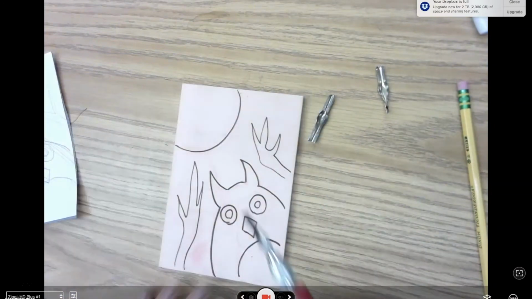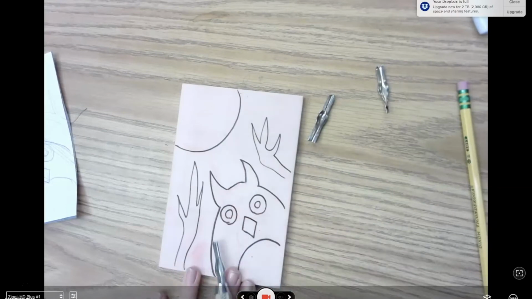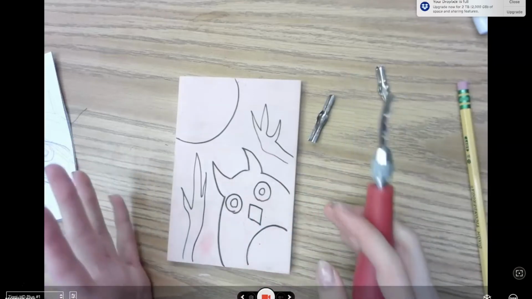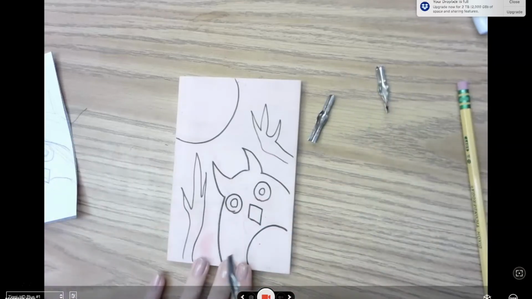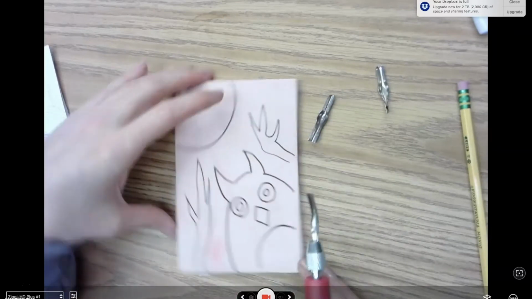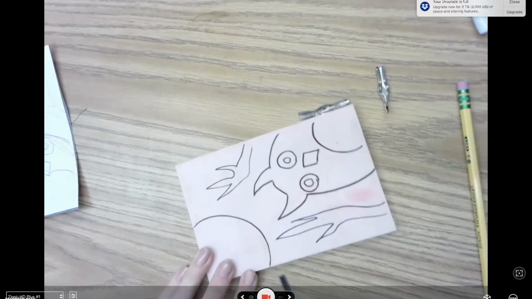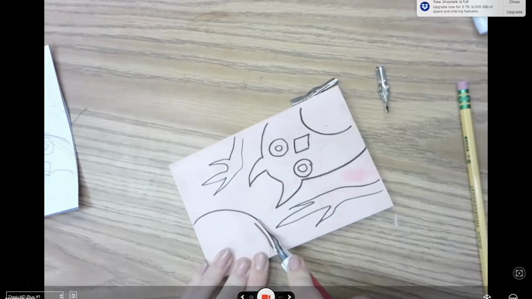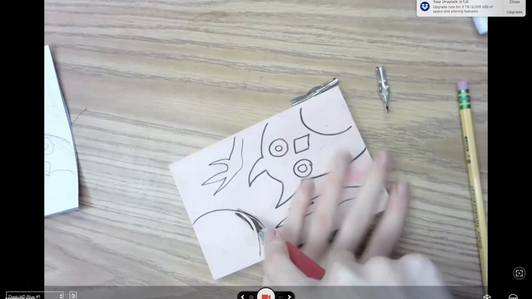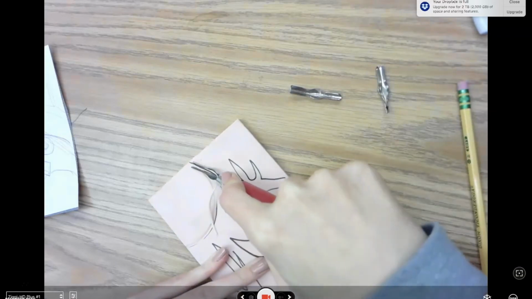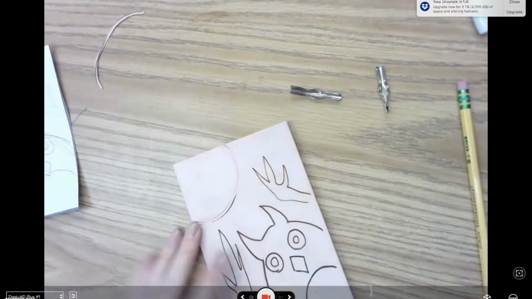I'm always going to cut away from my hand, so just be aware I'm holding down here and cutting away. Anything I cut away will stay the color of the paper. If I don't cut something away, it's going to turn the color of the ink, which is going to be black in this case. My best suggestion when you're first carving, you don't have to apply too much pressure. And I always think it's best to do the outlines of things. And notice I'm always keeping my hand behind, and I'm even turning the block to make a cut. So there is the outside of my moon.